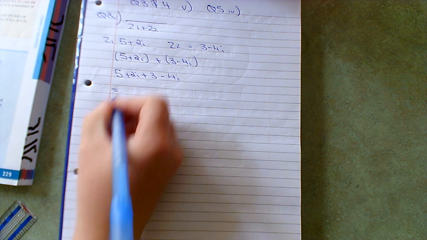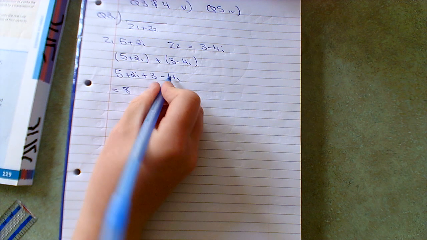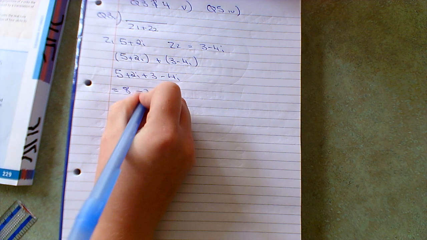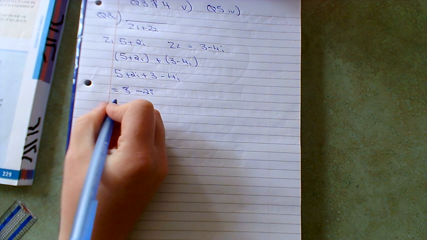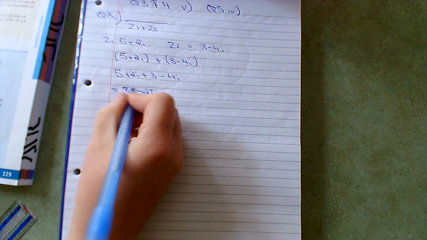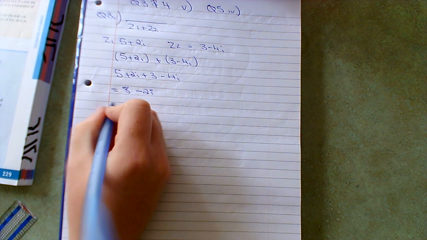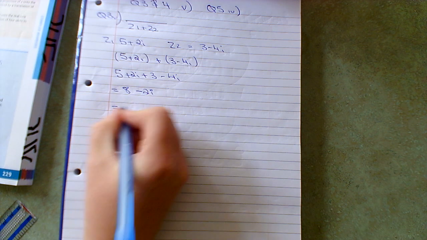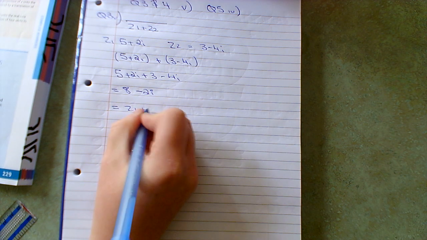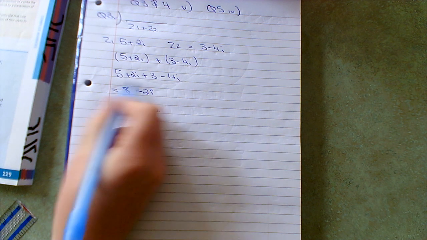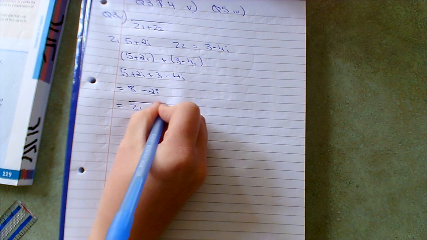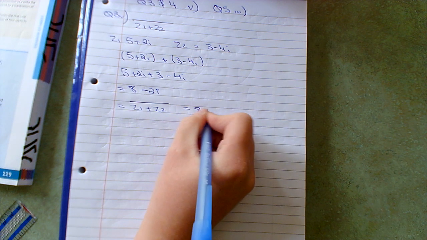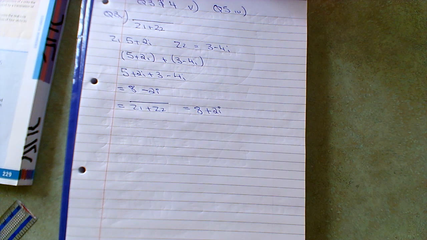Okay, so then what I have is 5 plus 3 will give me 8. 2i take away 4i will give me minus 2i. Then the answer is going to be getting the conjugate of this here. Okay, so that's all it means. So my conjugate of z1 plus z2, because we know that's what the answer is, is 8 plus 2i. So that's how I did question 3 part 5.